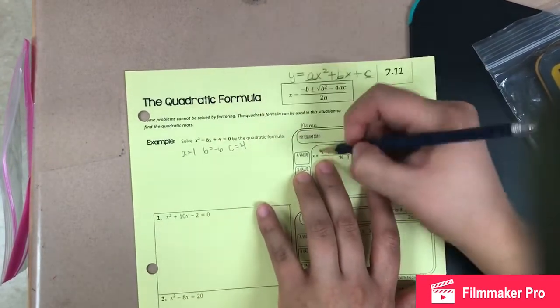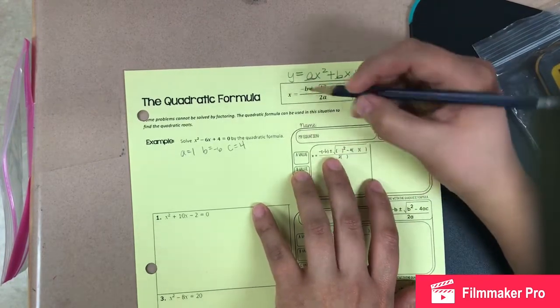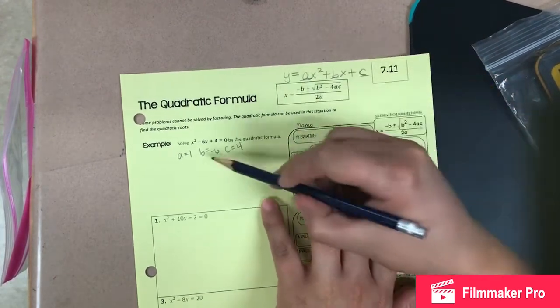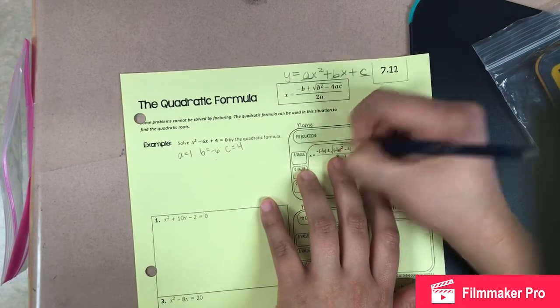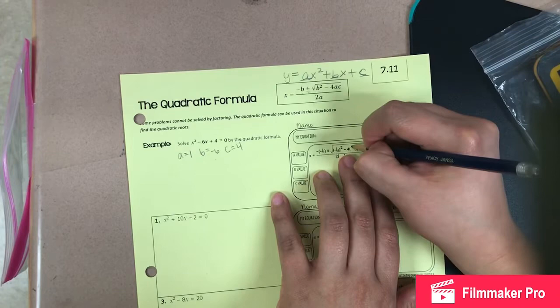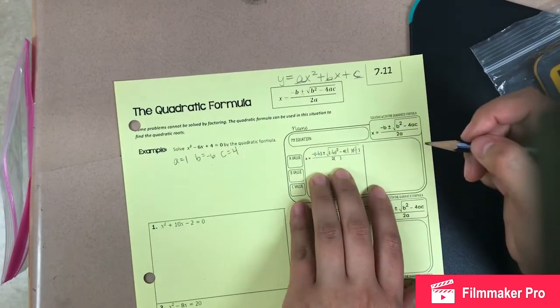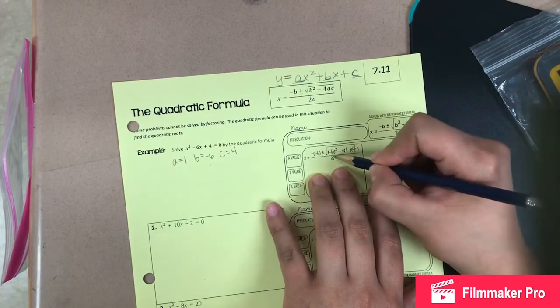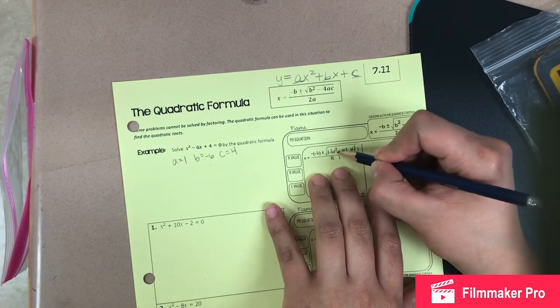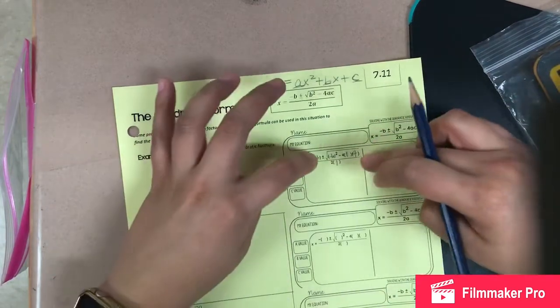So the negative of negative 6, plus or minus the square root of the b squared, which is negative 6 squared, minus 4 times a, which was 1, times c, which was 4. I'm sorry, it's a little tiny to write in, all over a denominator of 2 times a, which is 1 as well. And all you're literally going to do is type that in.